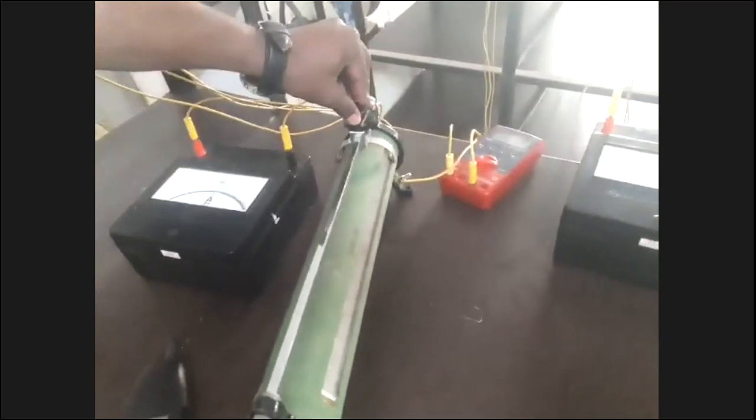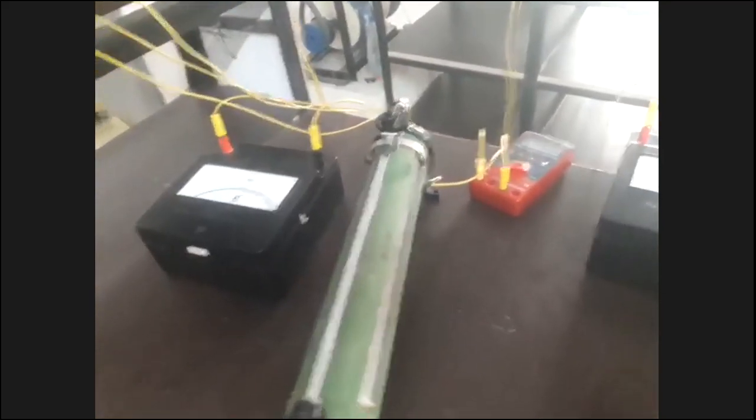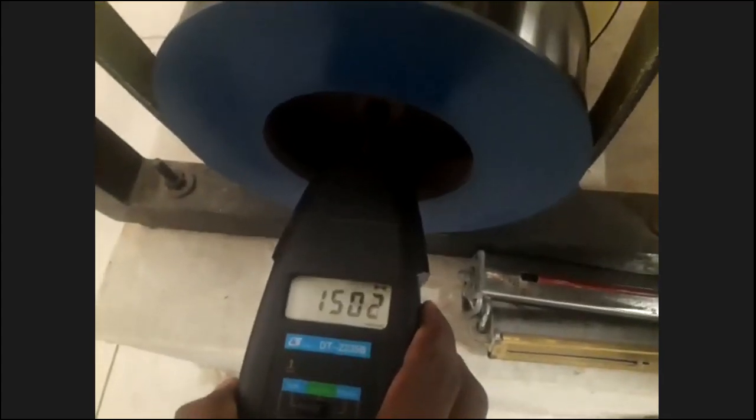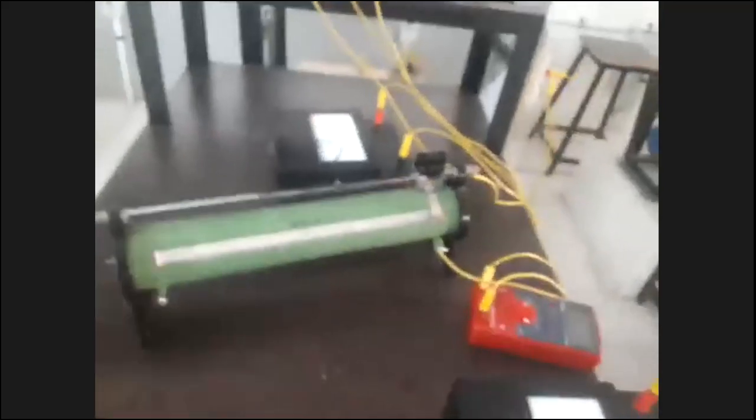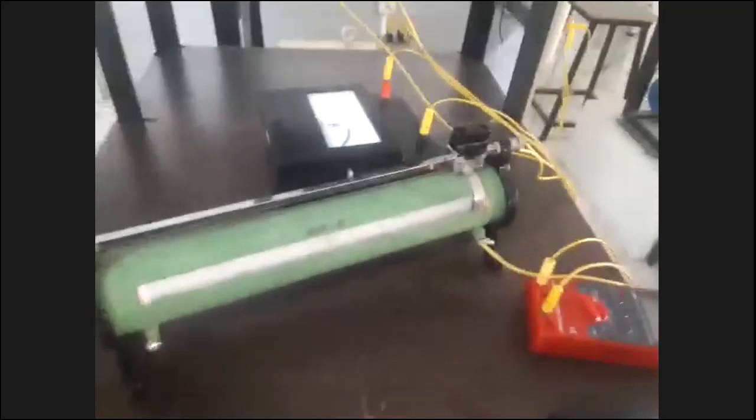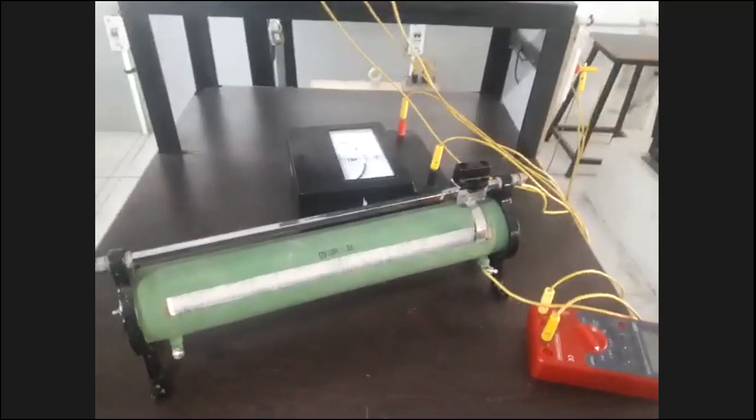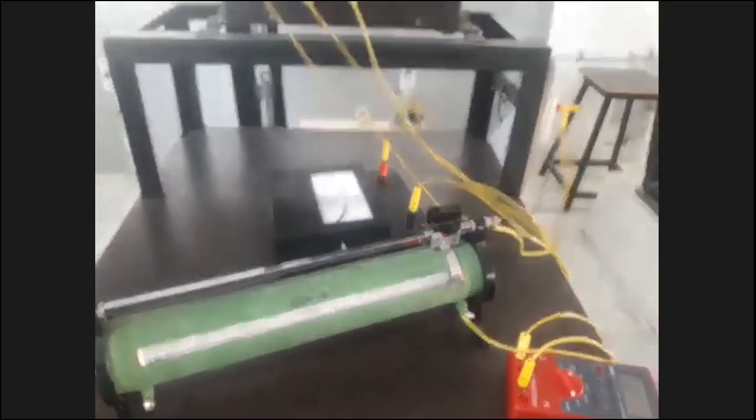That means it is near about 1500, or you can take 1510. Okay, we will get the exact speed of 1500 revolutions per minute. See, by varying the rheostat, which is connected in series with the field winding, we have achieved the speed of the DC shunt motor, that is 1500, our rated speed.